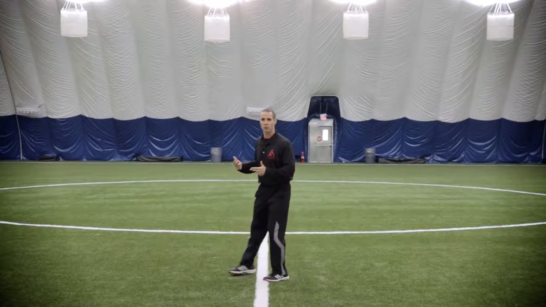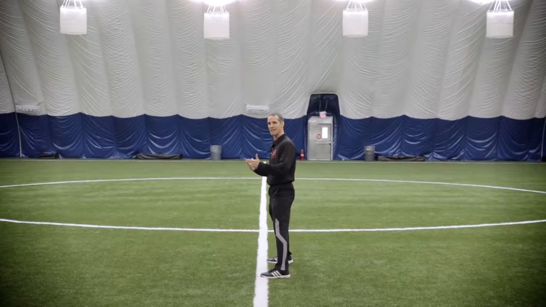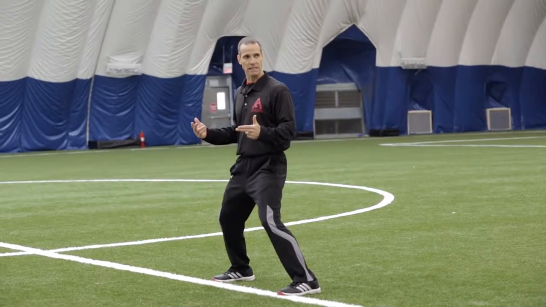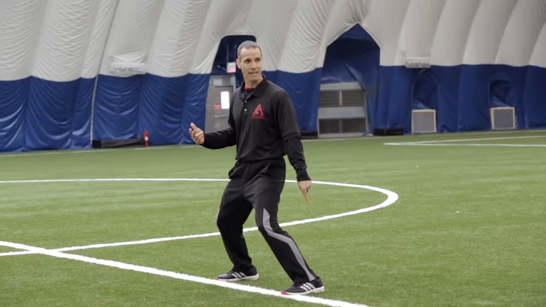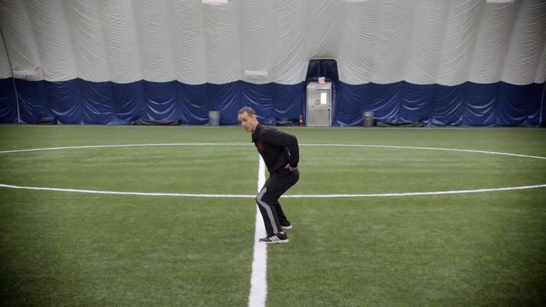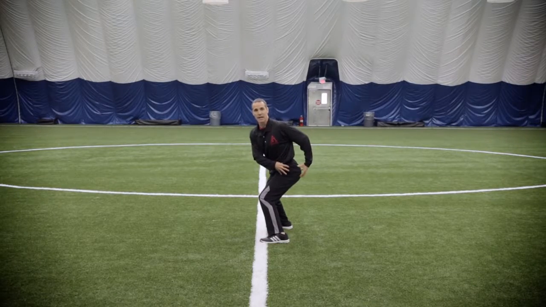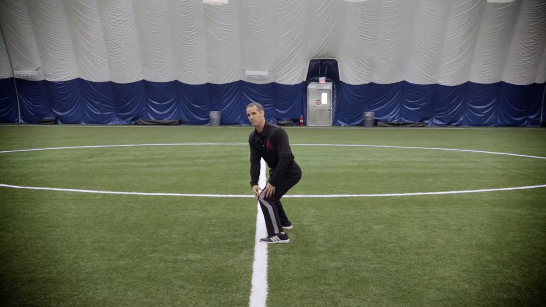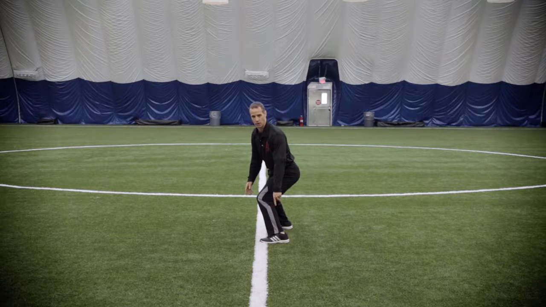And the way that I'm going to drive dorsiflexion once I'm in my stance is I'm going to drive my knees forward, keeping my heels down, and then I'm going to reorganize my athletic stance by pushing my hips back. So I get a hip loading, a stability of the knee, and then an ankle loading.